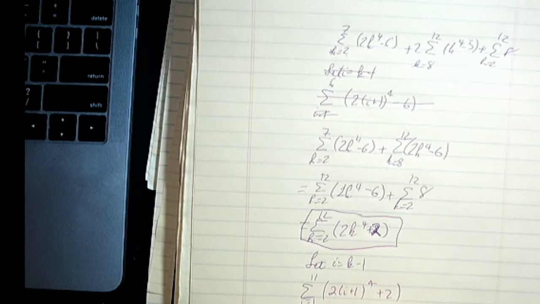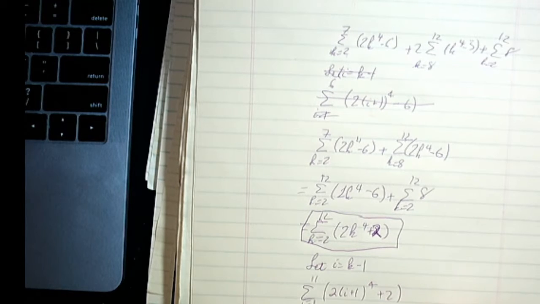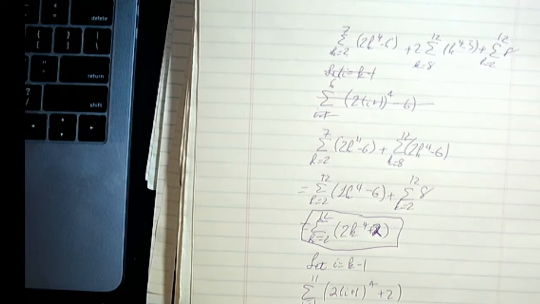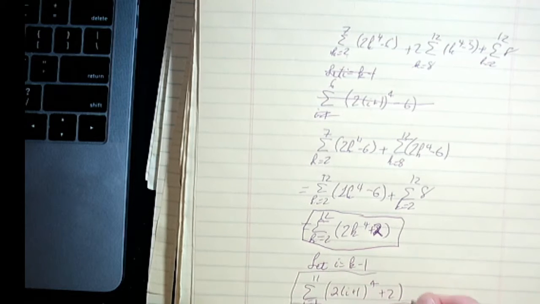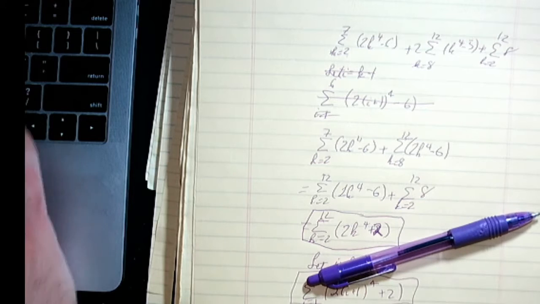This is a typical expansion, right? This is a sum from i equals 1 to 11 of 2 times i to the 4th plus 4i cubed plus 6i squared plus 4i plus 1, plus 2. And you could expand this out and there you're done. Or you can just write this down. That's the same thing. And that's how you combine this into a single sum.